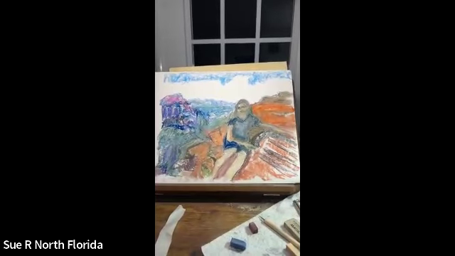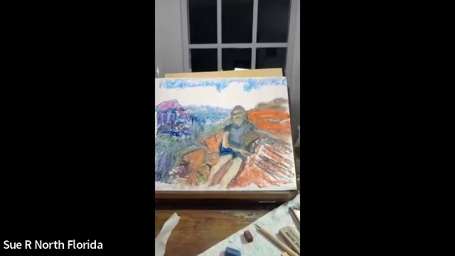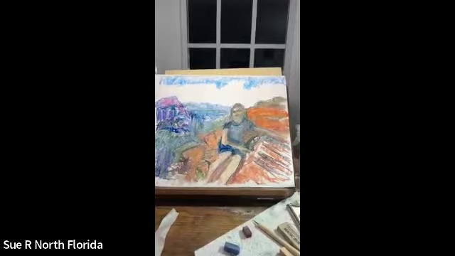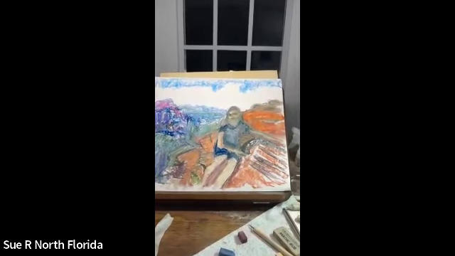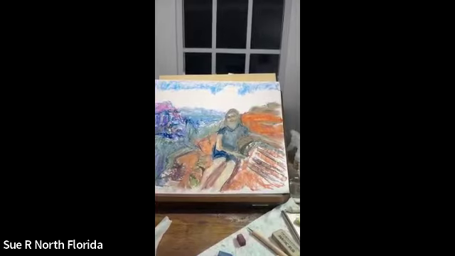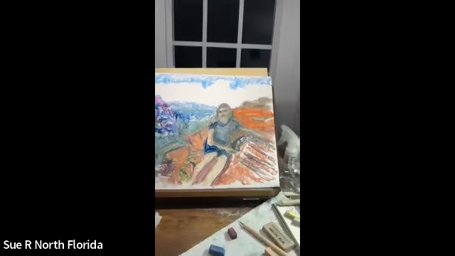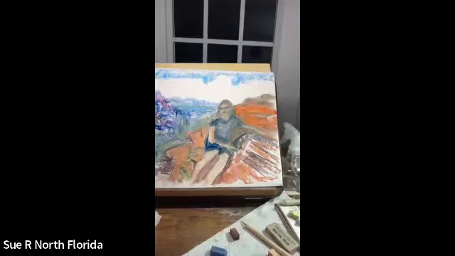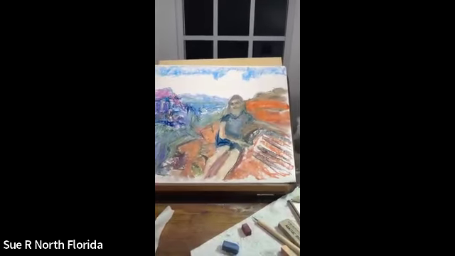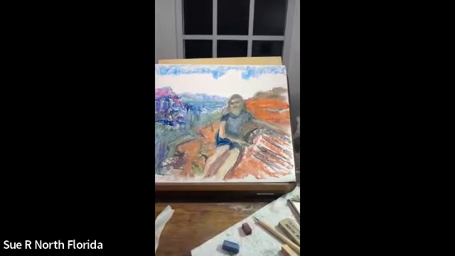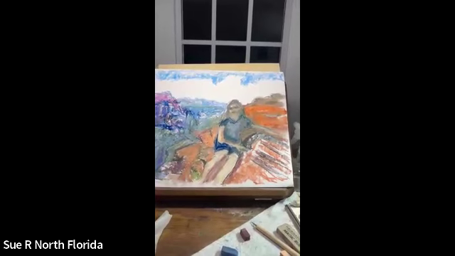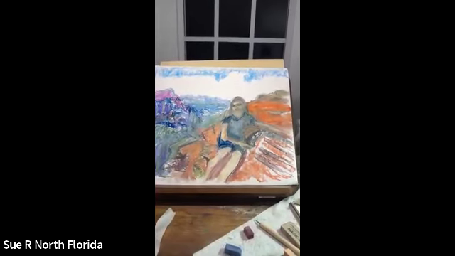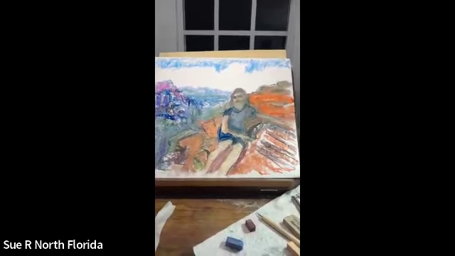Okay, so we're going to be adding one more value to those rocks, and that's going to really help make the rocks pop, but bring some of that rock color into her skin tone, some of that orange. Because the rocks reflect light up onto her. If you look at the reference photo, you'll see that her cheek, her neck, chin, the underside of her arm, and even her legs are reflecting some of that rock color. So toss that in there.